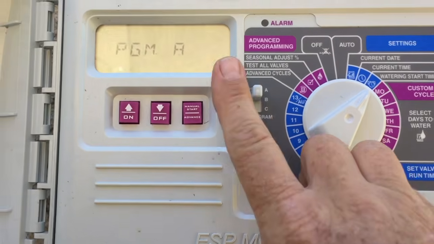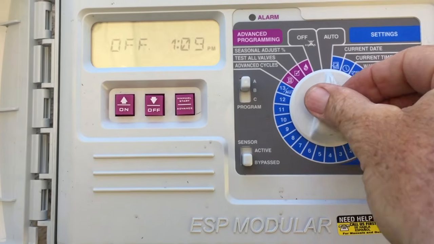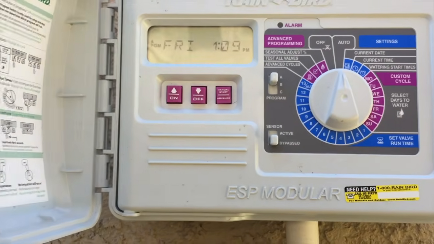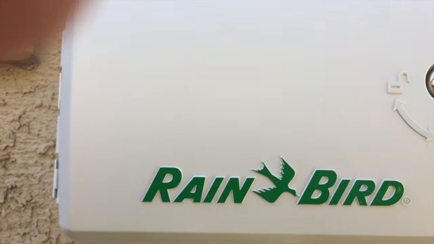And that's pretty much it. So when you're done, make sure you're back in A, make sure you're back in auto, and close it on up. Make sure it's closed or you'll void your warranty.